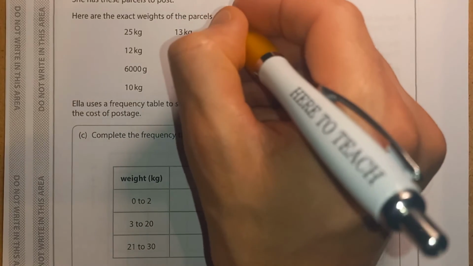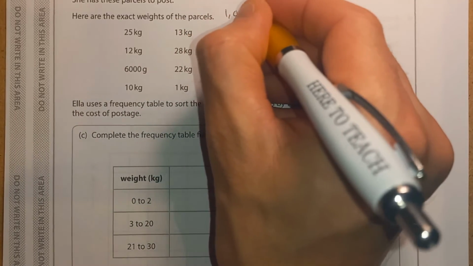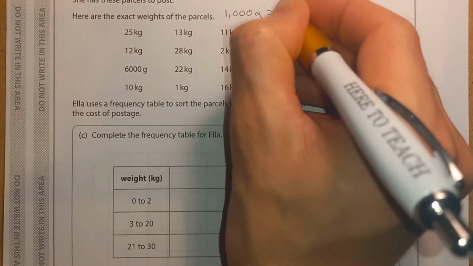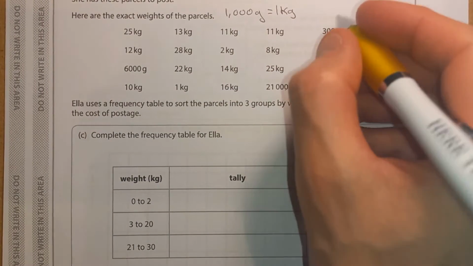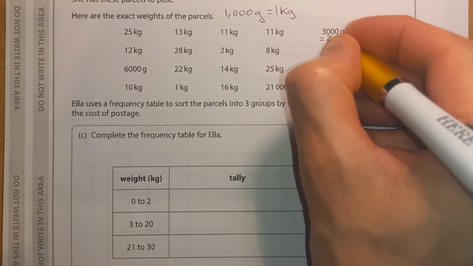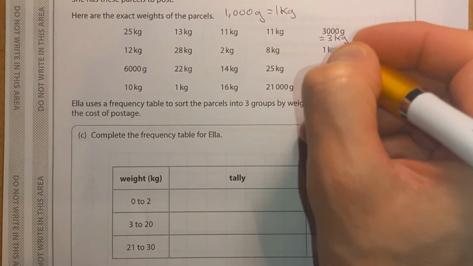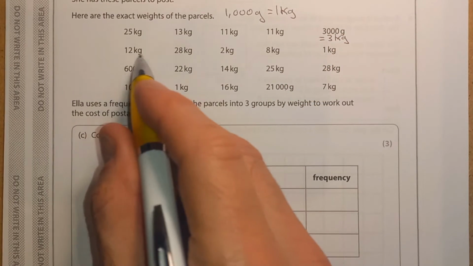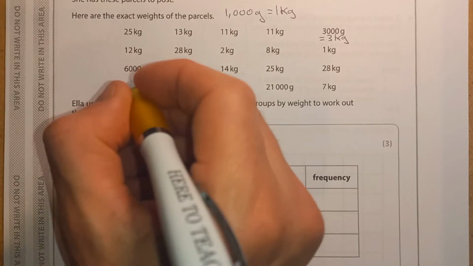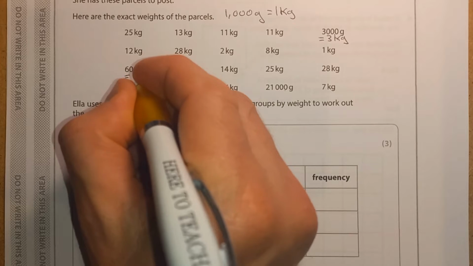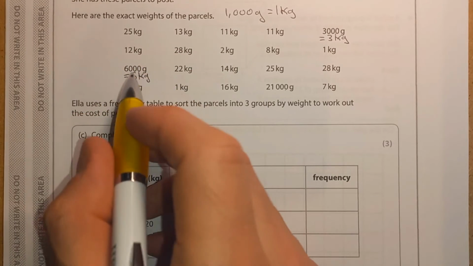And we know that we've got 1,000 grams in 1 kilogram. So if we've got 3,000 grams, that's going to be 3 kilograms. Okay, these are all in kilograms, that's fine. So 6,000 grams is going to be 6 kilograms.